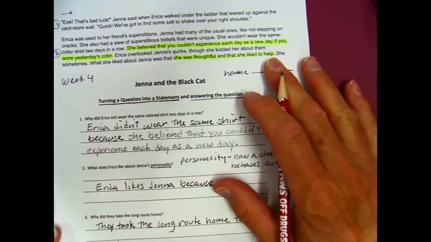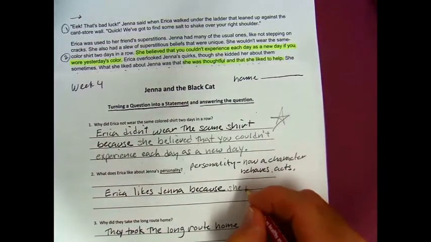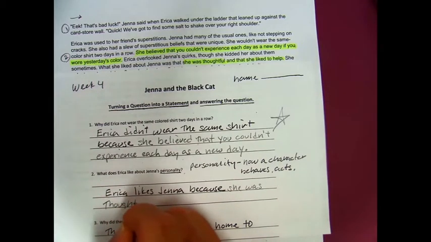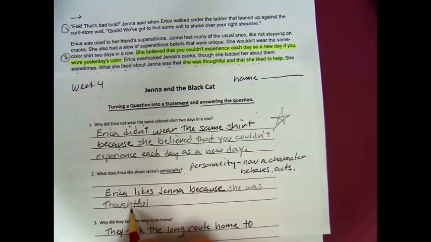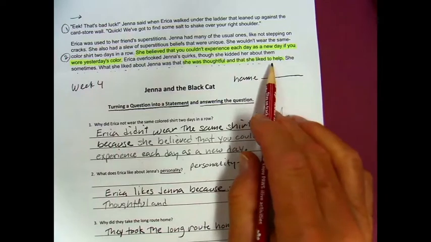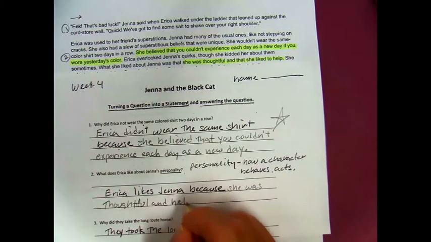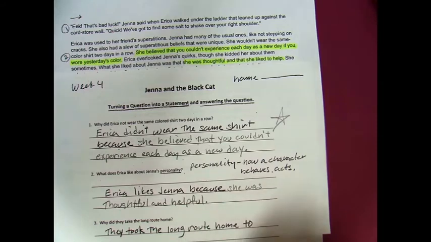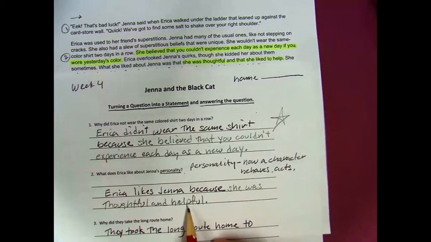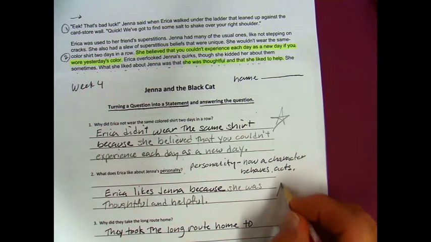She was thoughtful. That's O-U-G-H again. She was thoughtful and she liked to help. I'm just going to put helpful. That's saying the same thing. If you can use other words to substitute, that's fine. Erica likes Jenna because she was thoughtful and helpful. There's the answer in the text. This is the answer we put down on our statement. If it's in the text, it's 100% correct. Let's look at the next one.